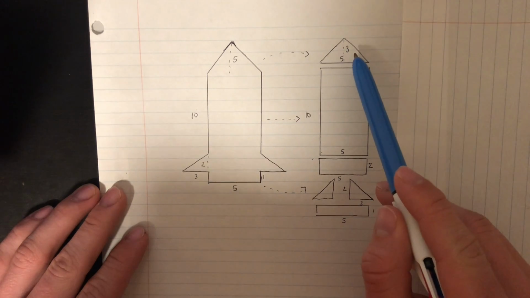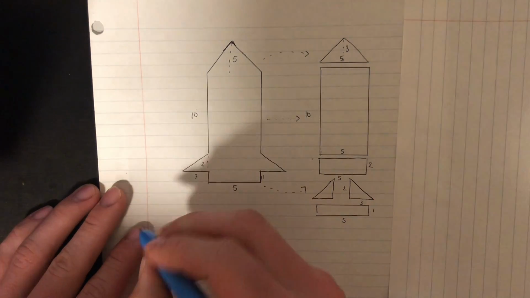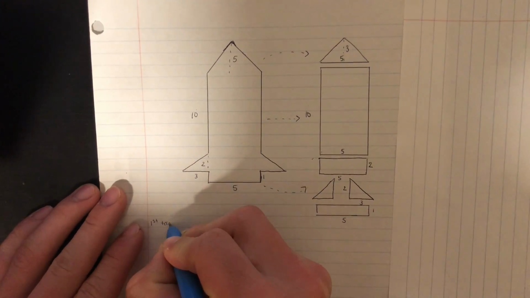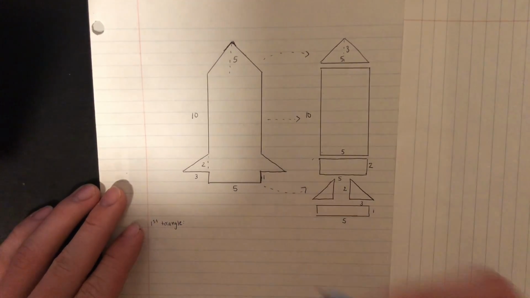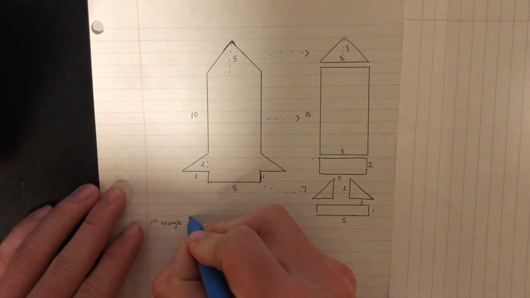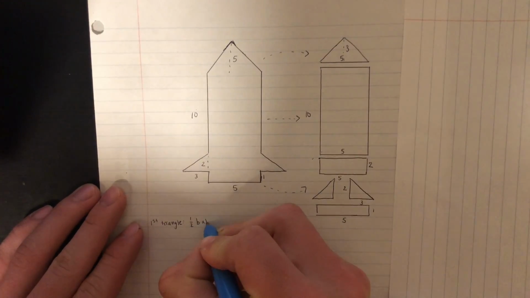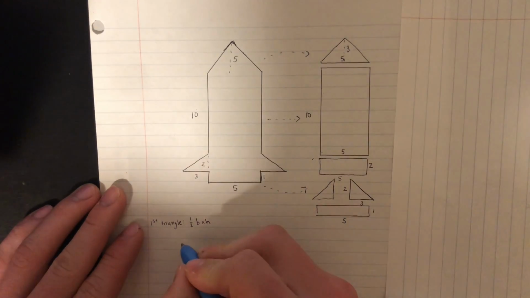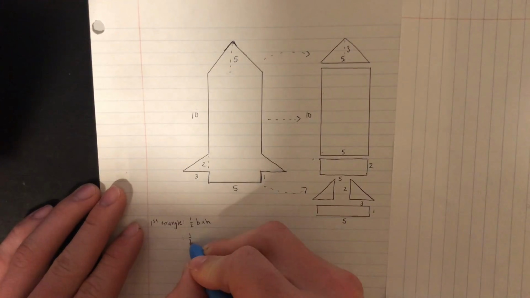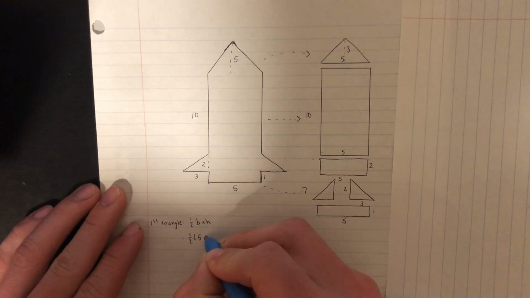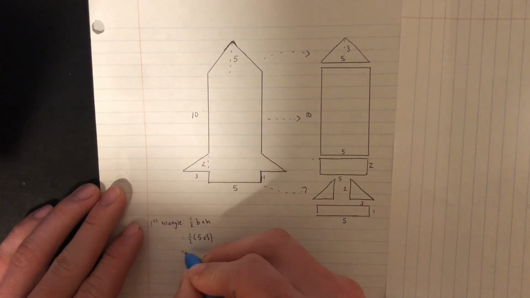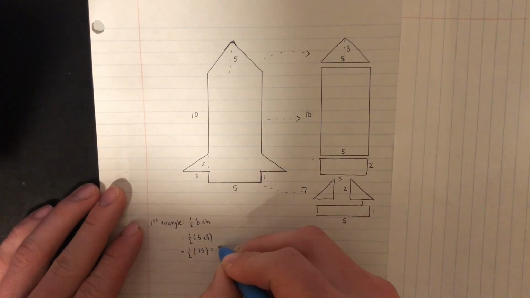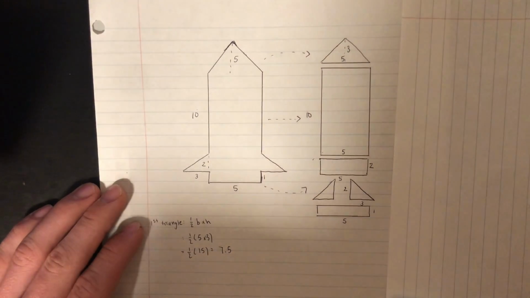Now, let's look first to this triangle here. We know for the first triangle that our formula is going to be our trusty 1/2 base times height. Simply plugging in 5 for the base, 3 for the height, we get 1/2 times 5 times 3, or 1/2 times 15 equals 7.5.